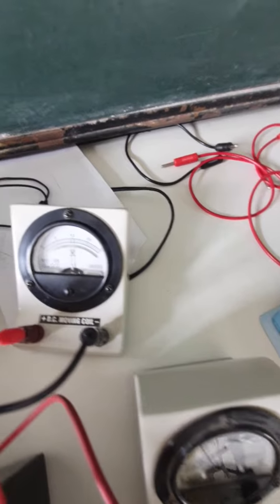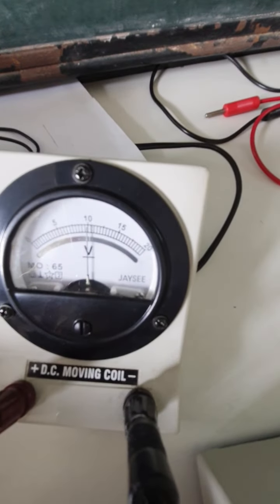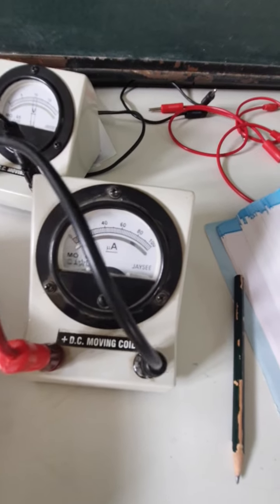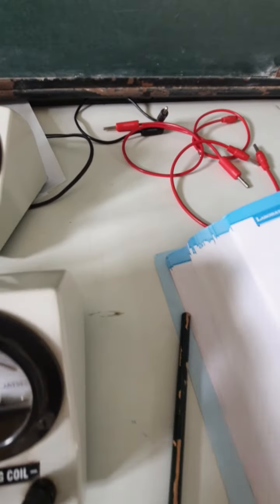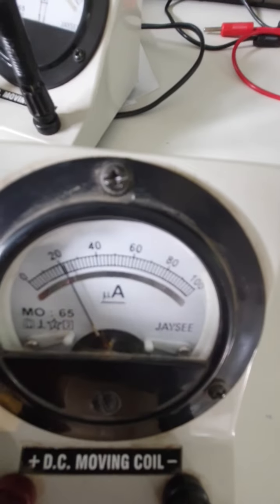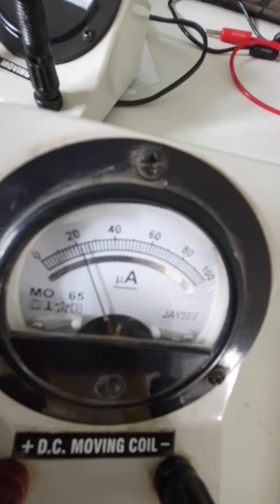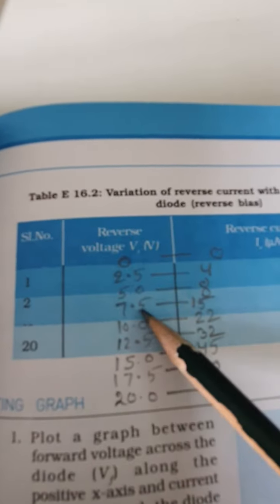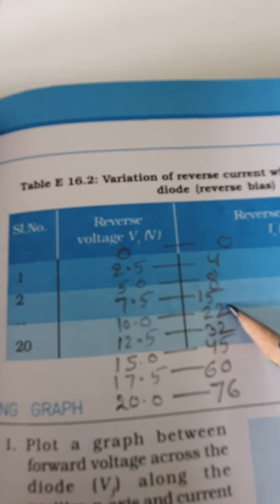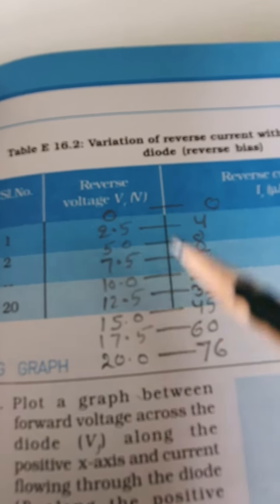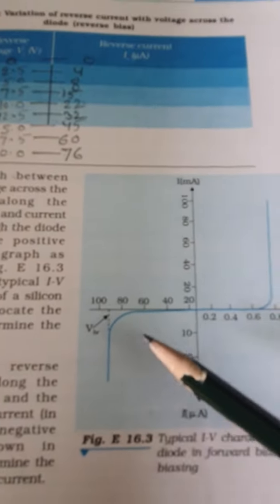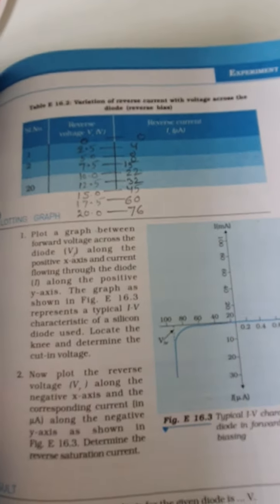For example, I am showing you one reading at 10. If I have kept the needle at 10, the value of current is 22. Just let me remove this. The needle is one division ahead of 20, and the value of one division is 2, so it will become 22. The same reading I have written here. At 10 volt, the value of current is 22. So from 0 to 20, I have taken this many readings. Using these readings, you will plot the graph in the fourth quadrant and the nature of the graph should be like this. That's all. Thank you.